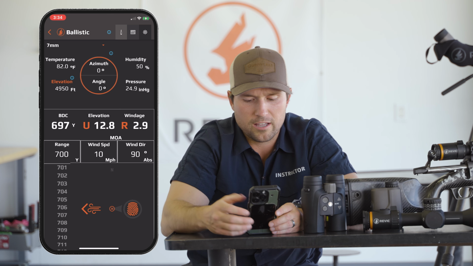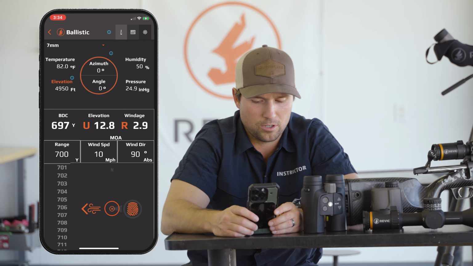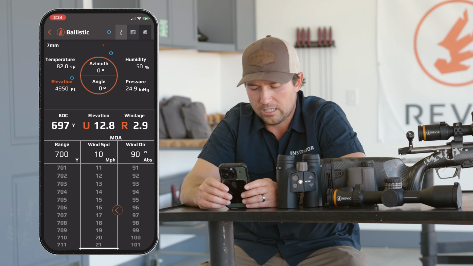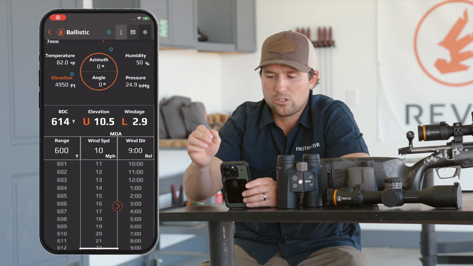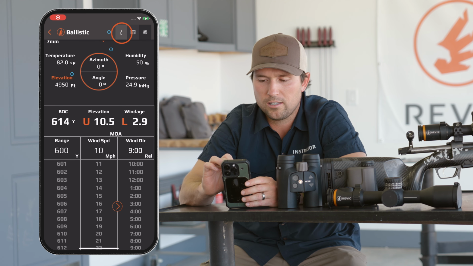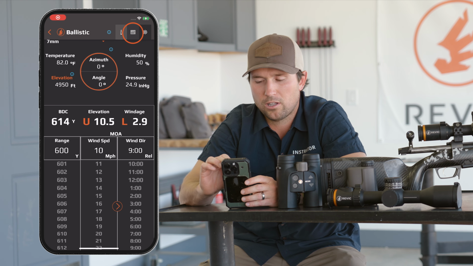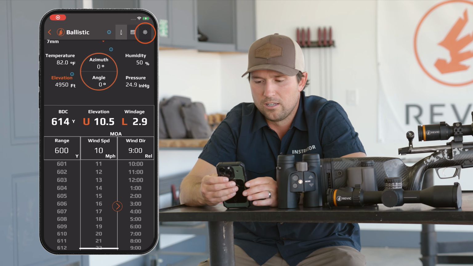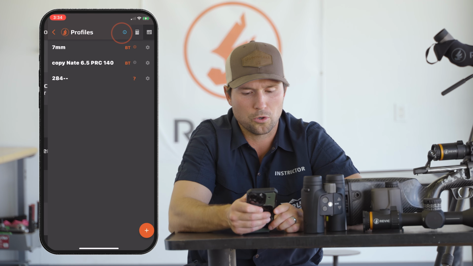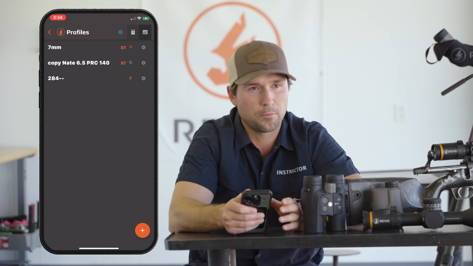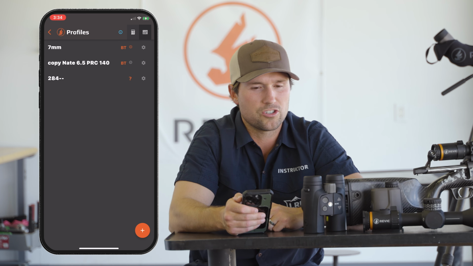If I want to get out of that wind vane function, I can hit the X right in the center. Next thing you're going to want to do is go to the top right. You've got a bullet icon, a chart or ballistic table icon, and a settings icon. If you hit the bullet icon, it's going to bring you to your rifle library or the profile manager, where you can manually change things in there if you want.